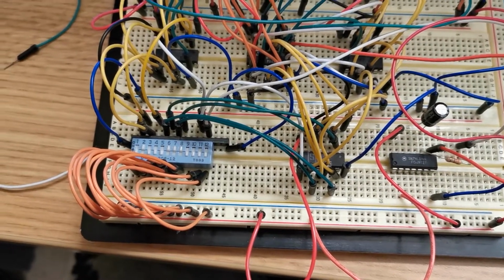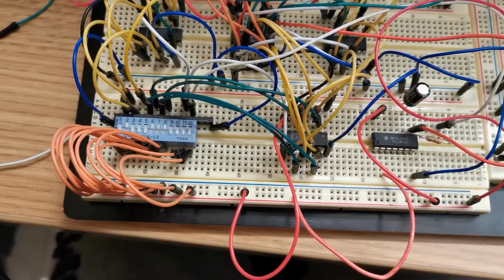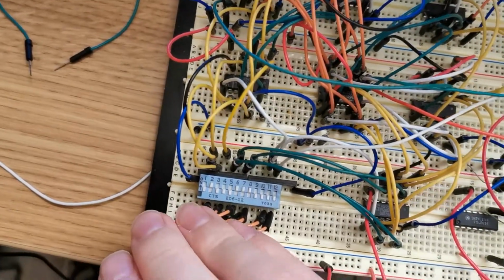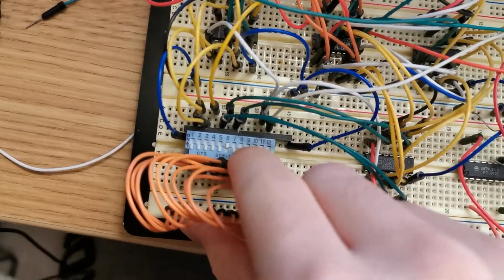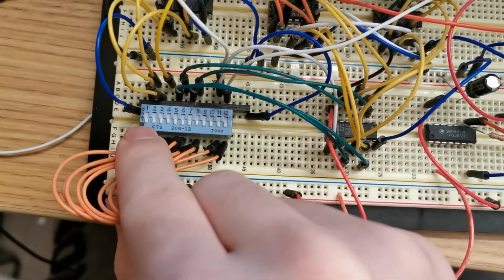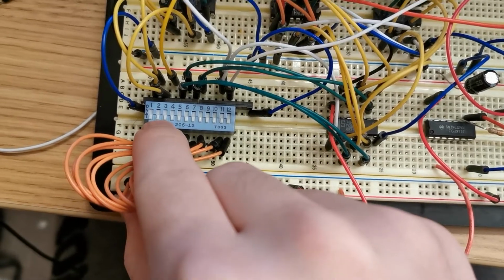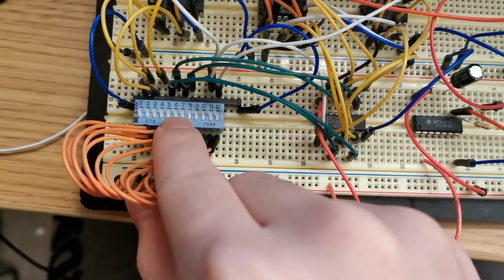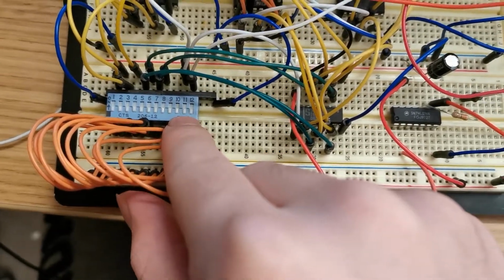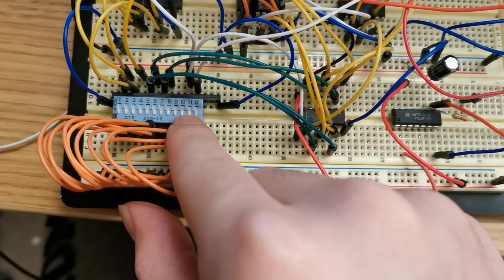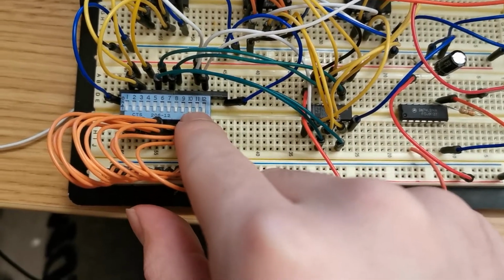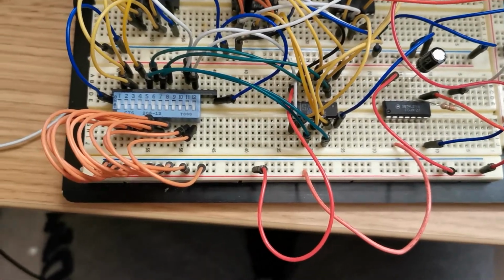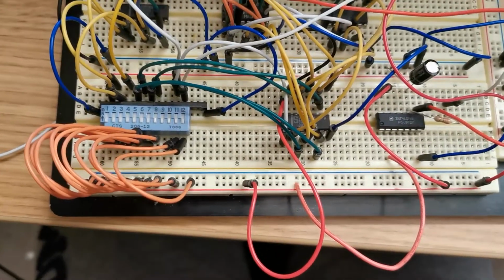This is Keene's demo video for lab number 3. So here, the first four switches, 1 through 4, represent the first number. Switches 5 through 8 are the second number, or B. And then switch 11 is the S1 switch, and switch 12 is the clock switch.